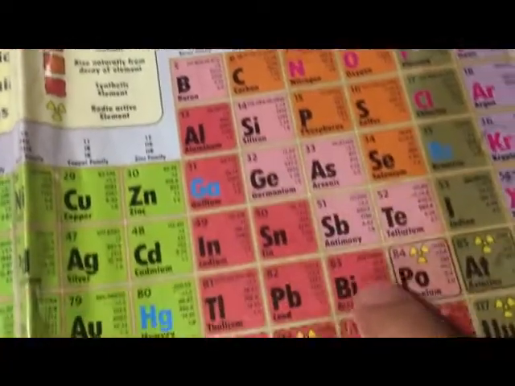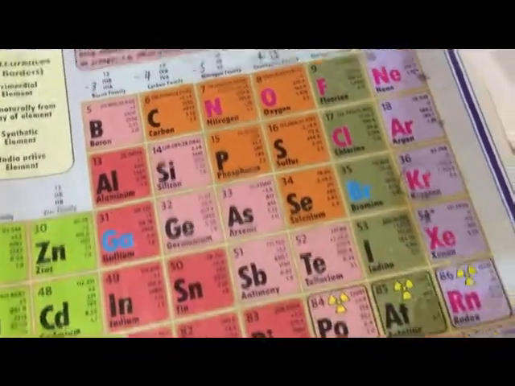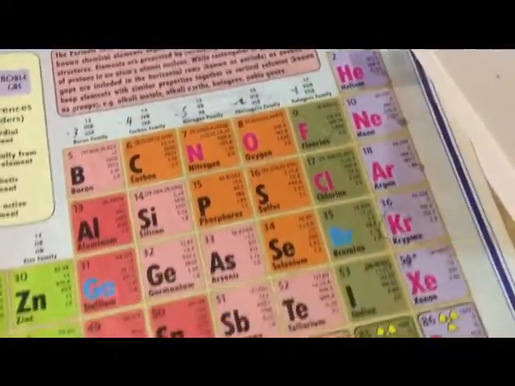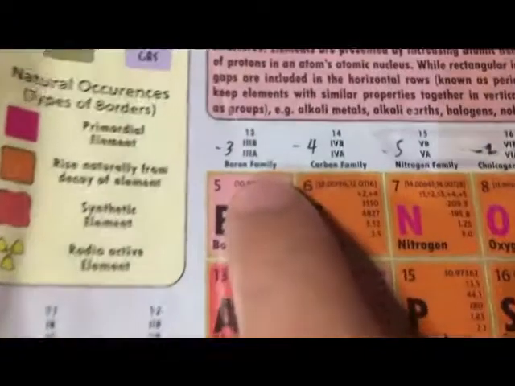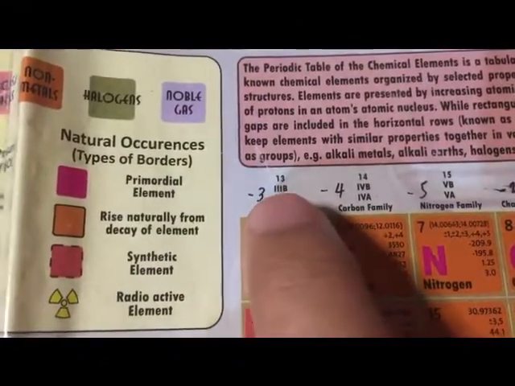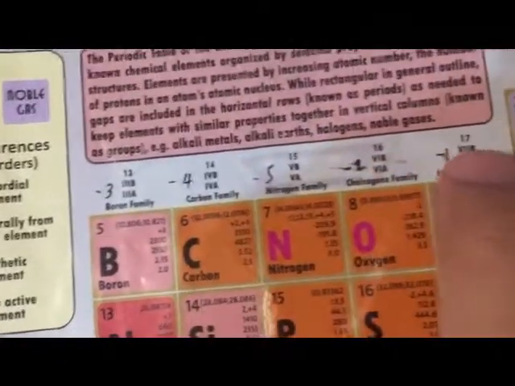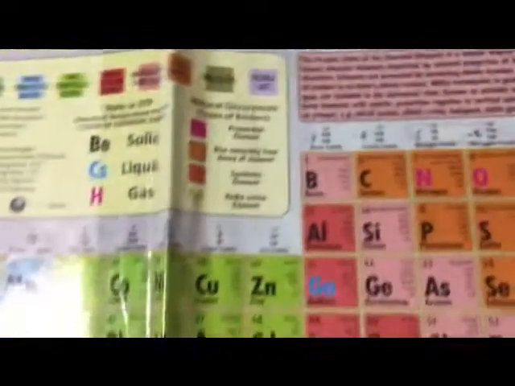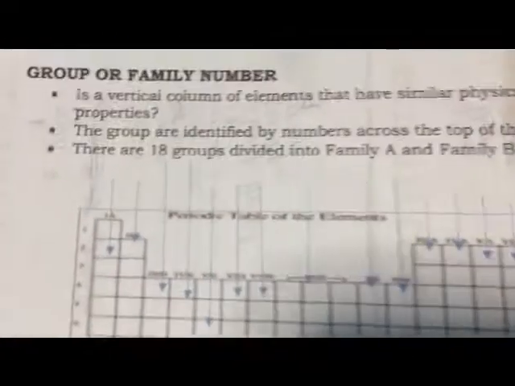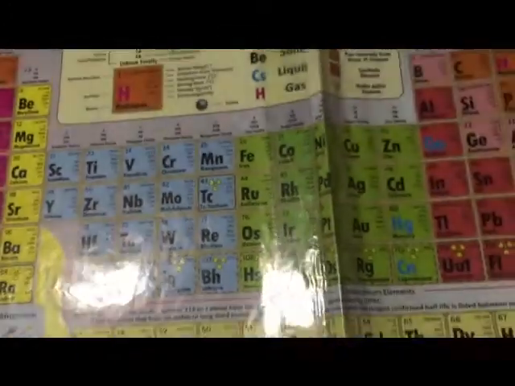5A, lahat yan, 5A. 6A, 7A, and 8A. Yung iba, yung number dito sa taas ay 13, 14, 15, 16, 17, 18. Kaya sinabi dito sa inyong module na 18 groups. So, depende kasi yun sa pagkaka-number ng periodic table.